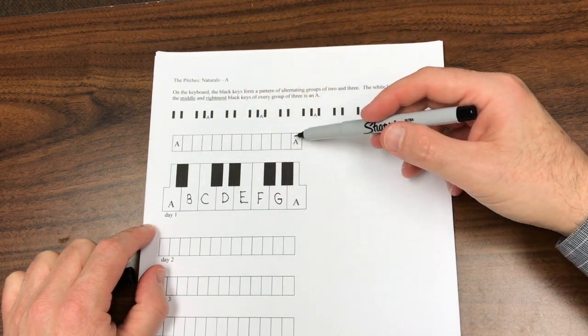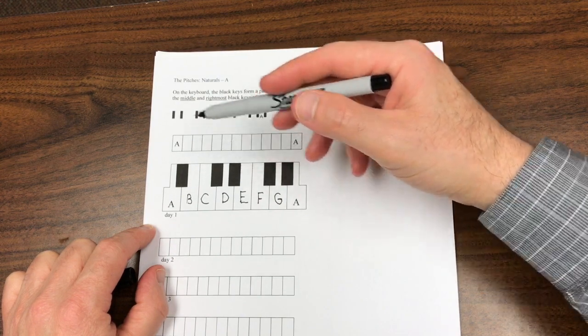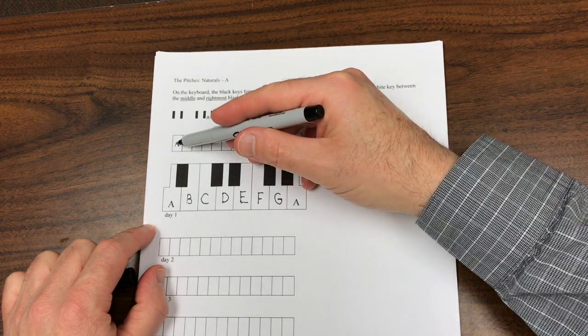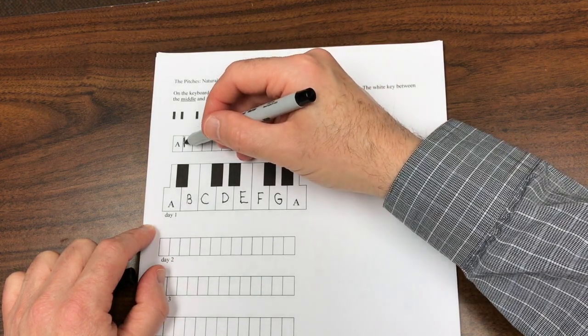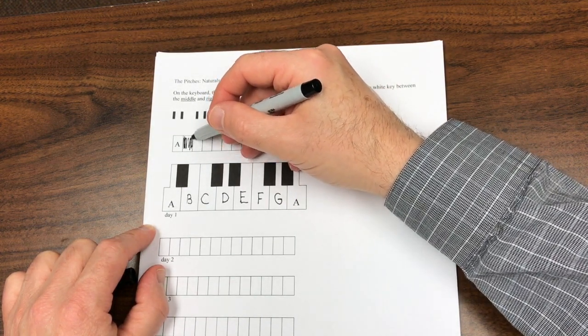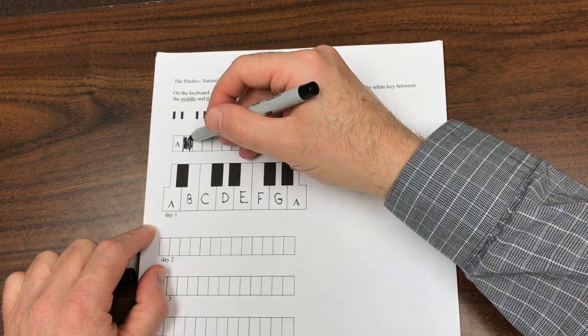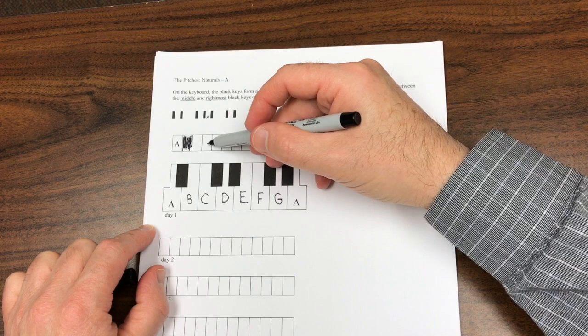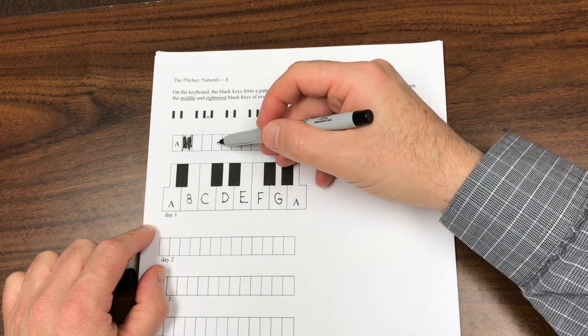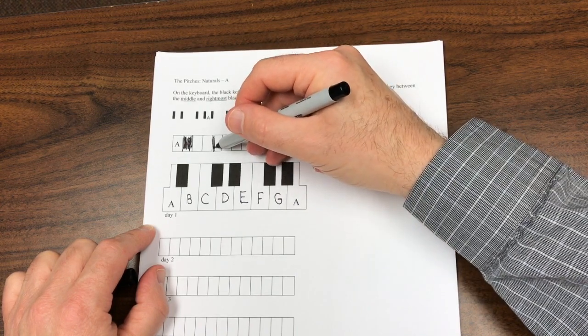And then now to get a better sense of the intervals between them, the first thing we're going to do in these boxes is fill in the pattern of white keys and black keys. So here we have a white key, and then here the next key is a black key, so we're going to fill this one in. And then we have a white key, then another white key, and then a black key. So we're going to fill this one in.